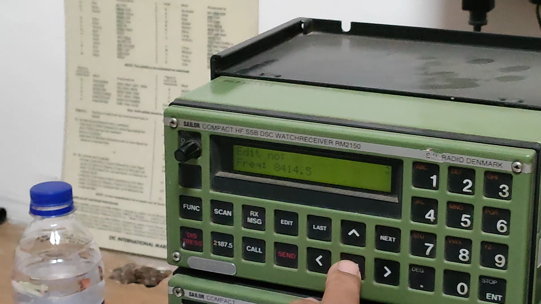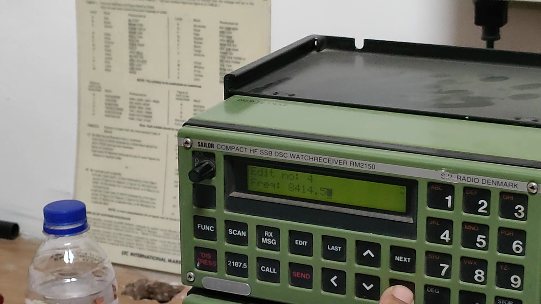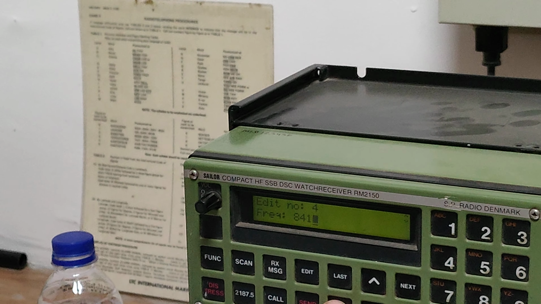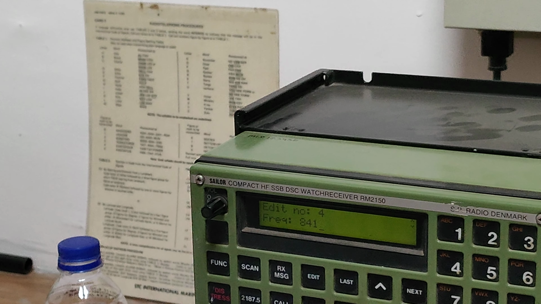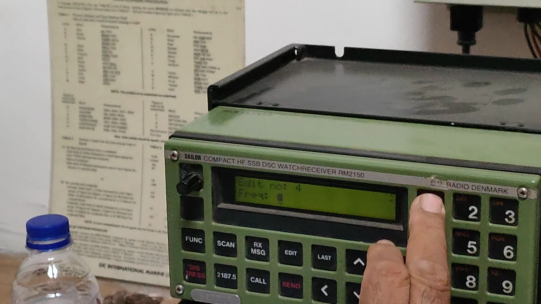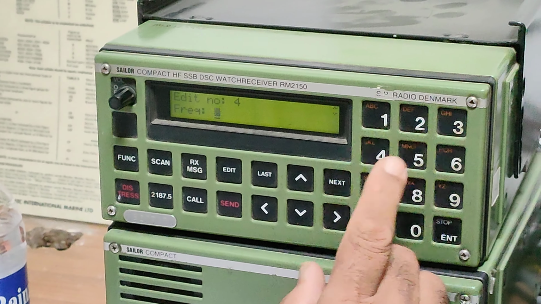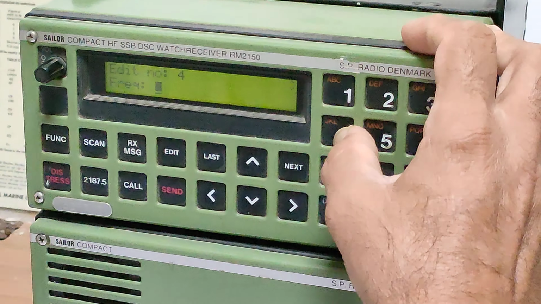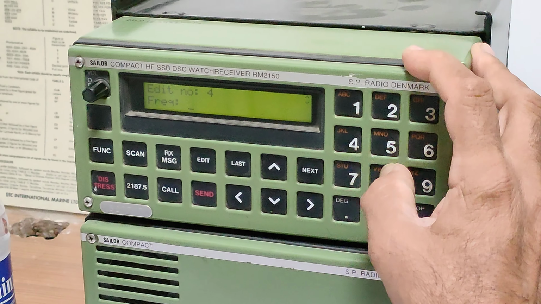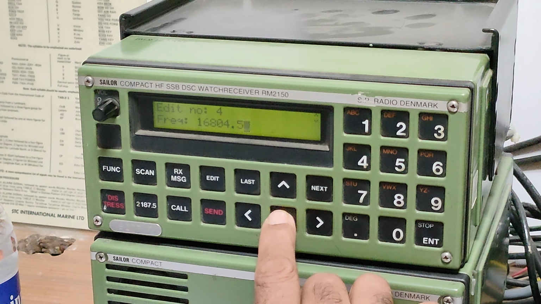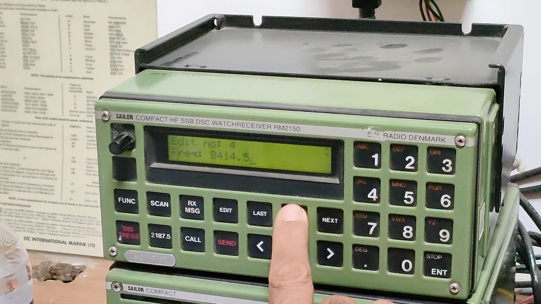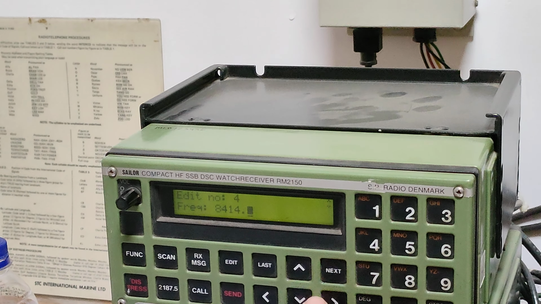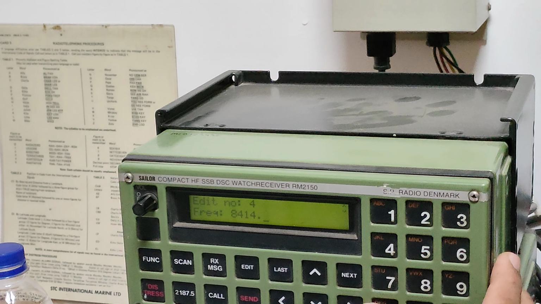Now you can go here. You can put a frequency, only DSC frequencies. If I want to put say 1, 2, it is already programmed.